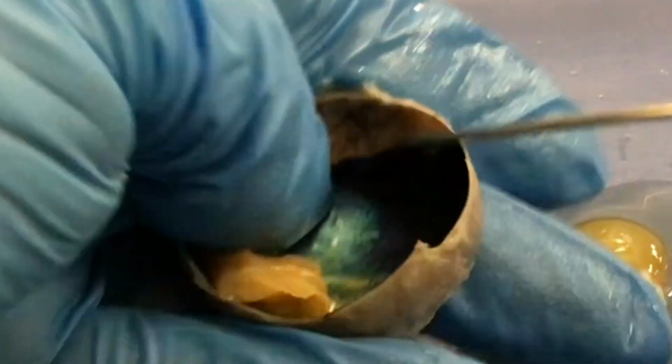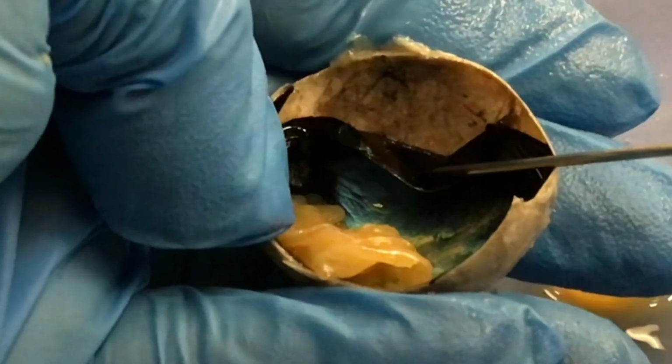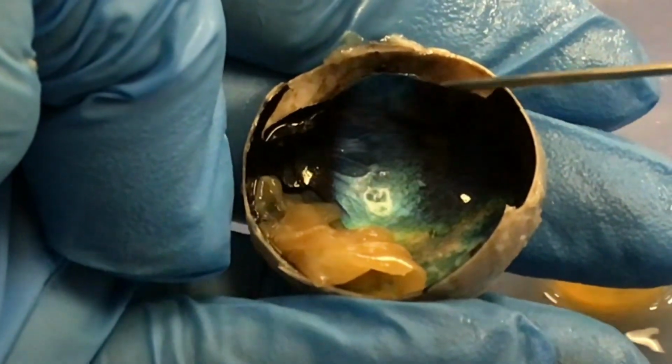So the sclera is the fibrous, outermost tunic of the eye, and it is very thick and tough, as you can see when I was trying to puncture through it with the scissors.